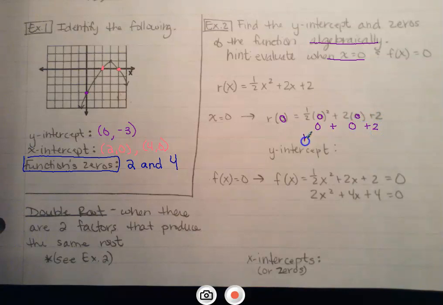So my r of 0 equals 2. So my y-intercept is what? Excellent. All right, it'd be (0, 2), 0 because that was my x value, and 2. All right, for the next one, I'm going to evaluate when f of x equals 0.